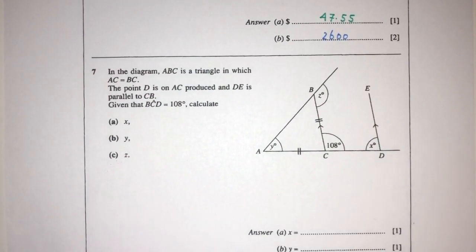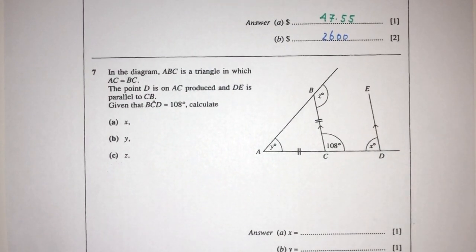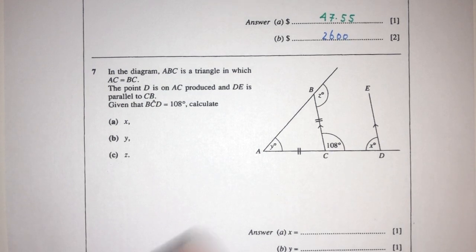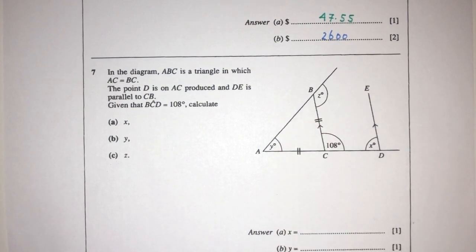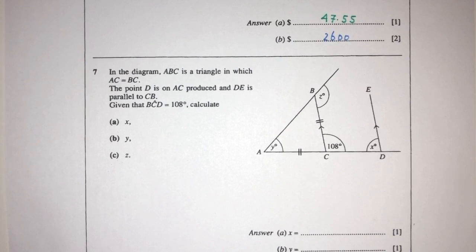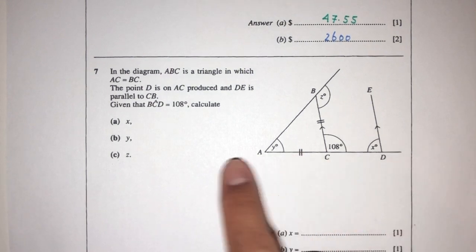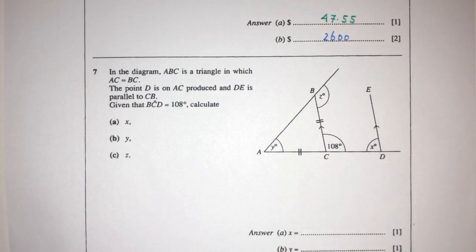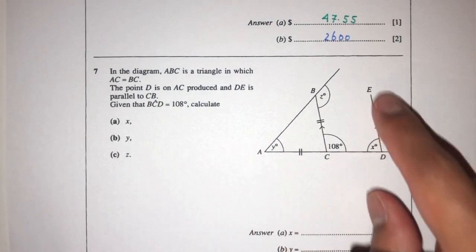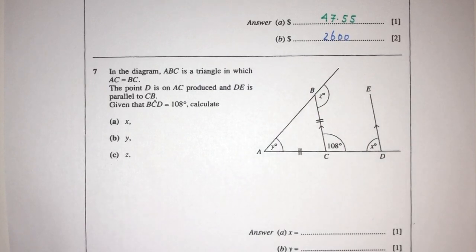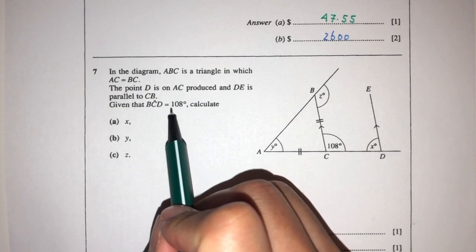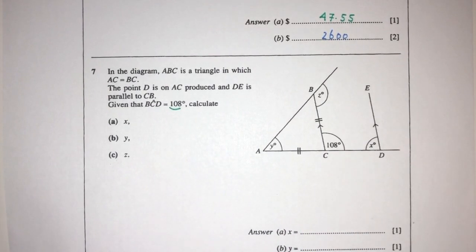Now question number 7. In the diagram we have ABC is a triangle in which AB equals BC. So these two are the same, right? Okay, fair enough. Now we have the point D is on AC produced, okay, right here, and then we have DE is parallel to CD. So DE is the same direction as CD. Okay, let's see what we need to find. So here we have BCD is 108, so this is 108.